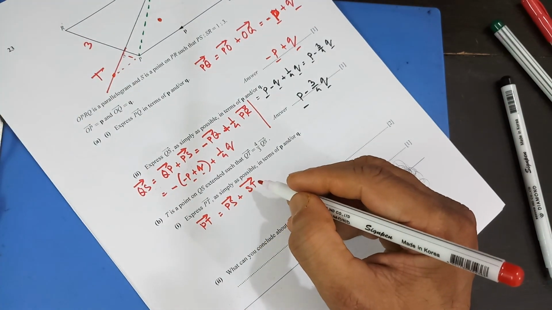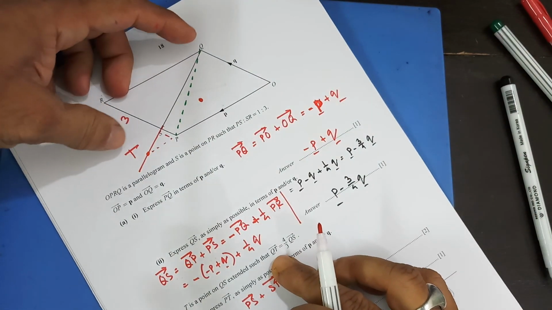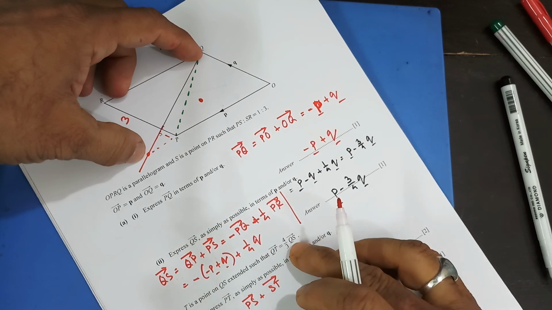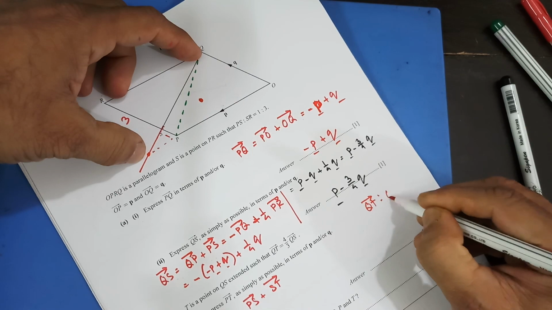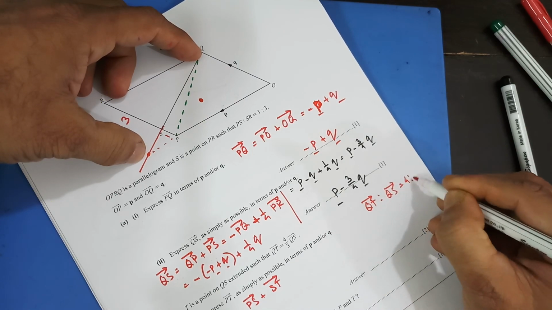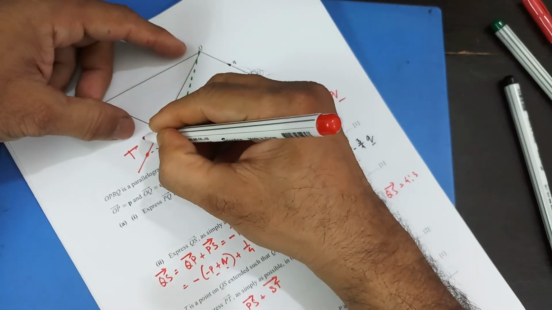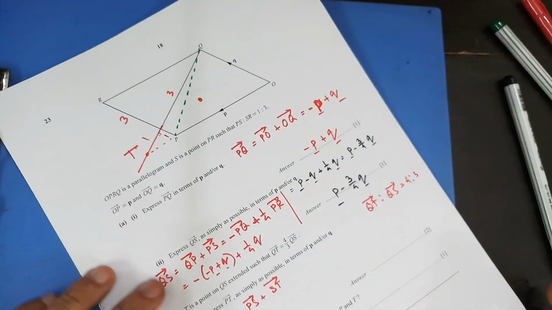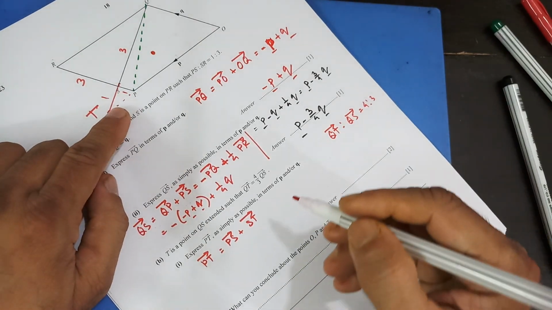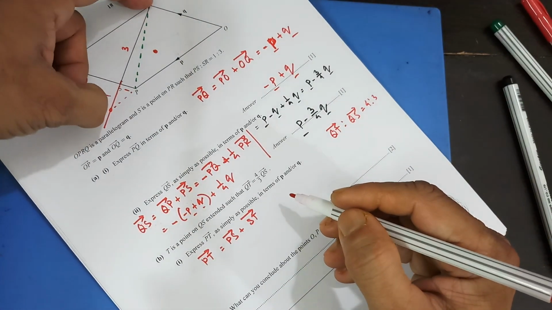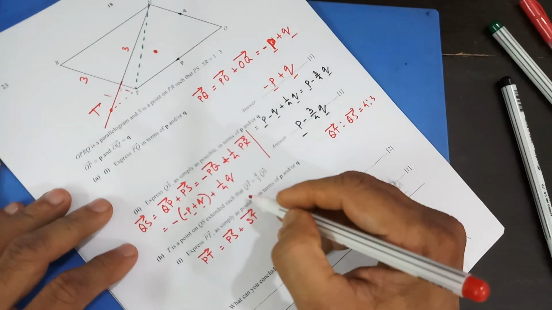Okay. Now what is ST? Now look at this one, QT. This QT over QS, so I can write down QT is to QS equal to 4 is to 3. QT is 4, QS is 3, so this is 1, this is 3. So that's going to be 1 by 4 QT, and I have QT.